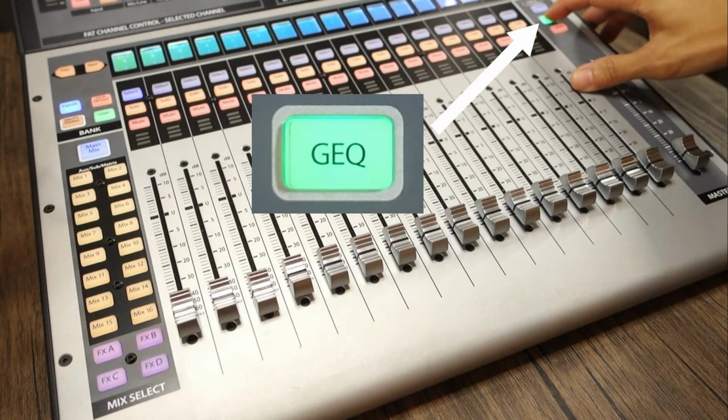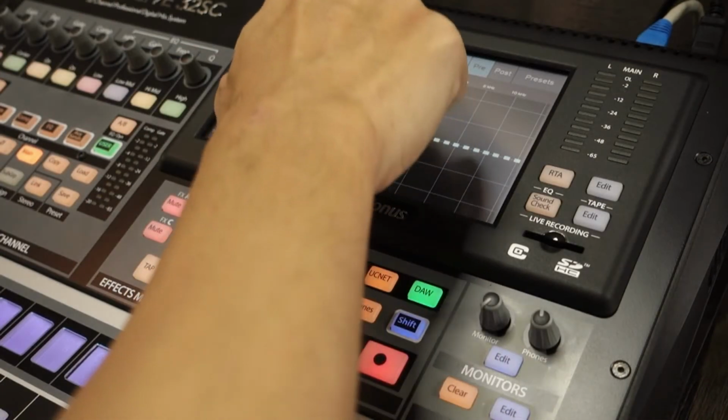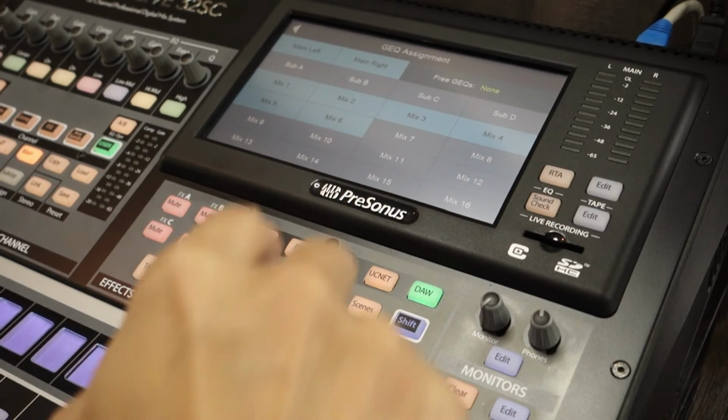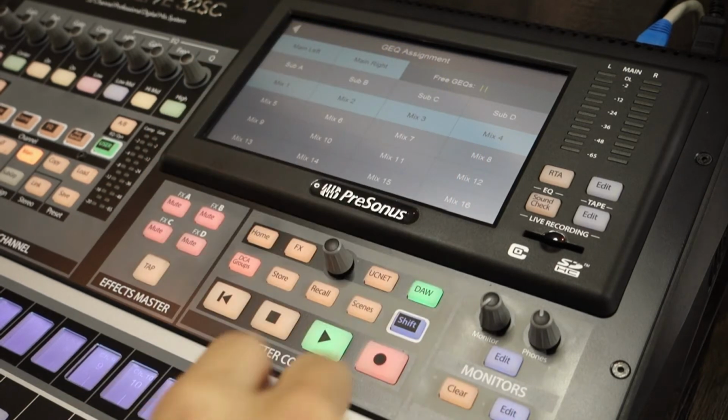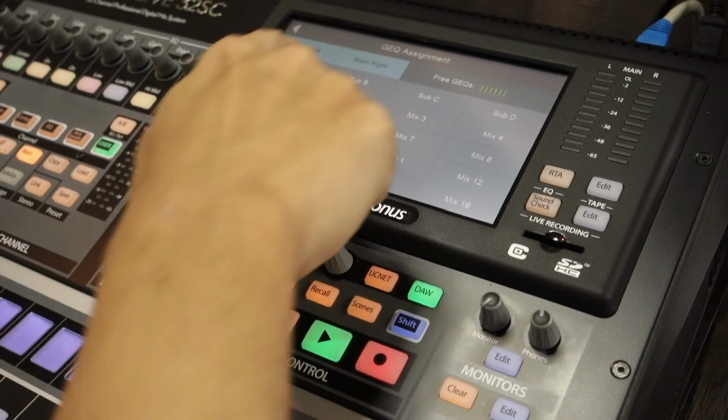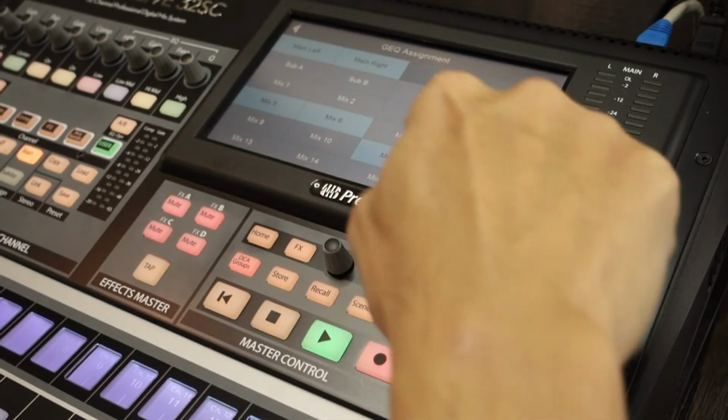On the 32SC, you'll have 8 monographic EQs that are assignable, and by default is set to the main stereo output bus and the first 6 flex mixes. You have the option to move these EQs if you want to, and you simply have to tap on the different mixes to unassign them and reassign them.